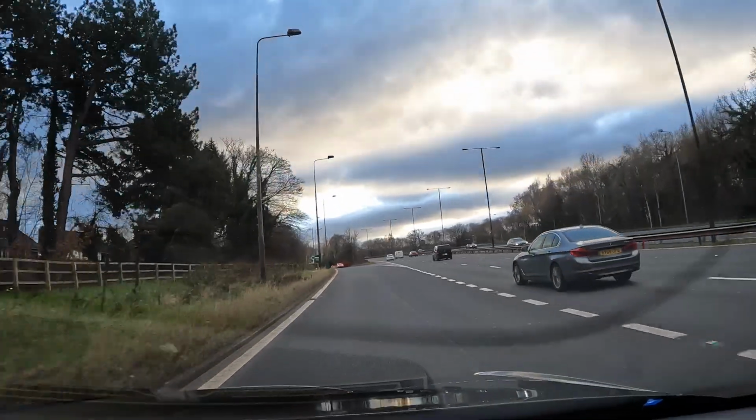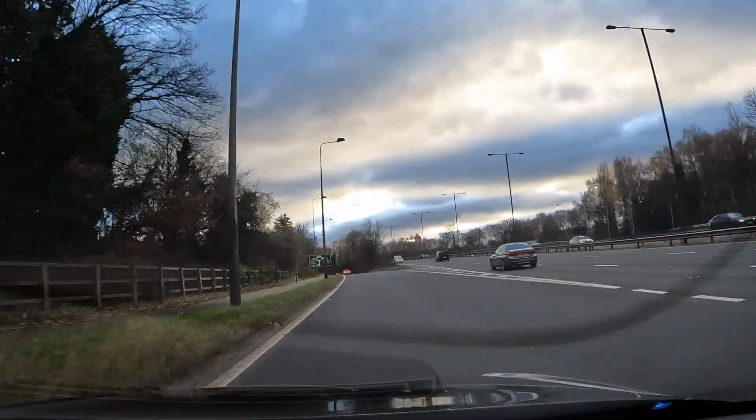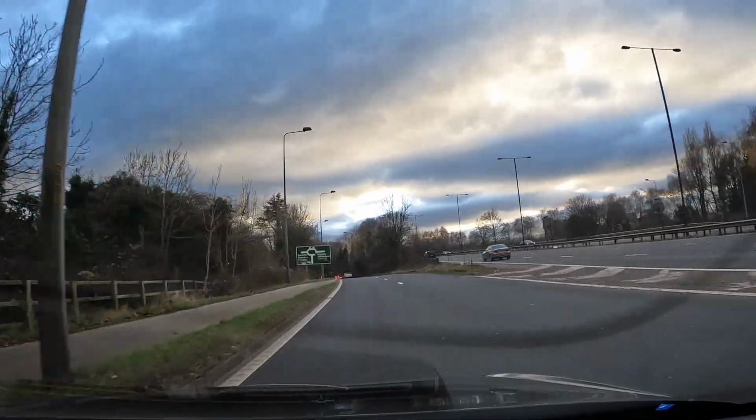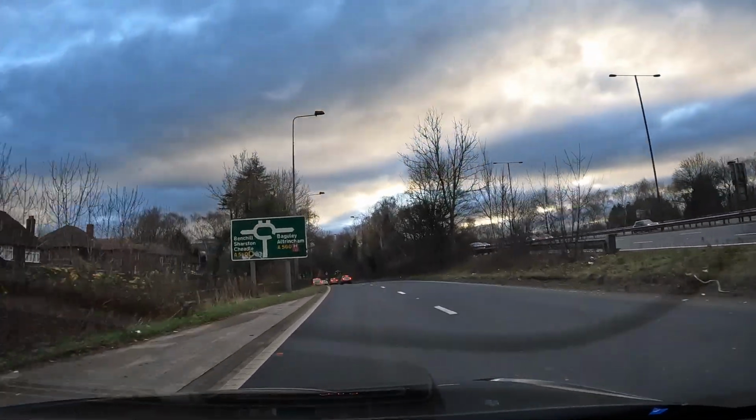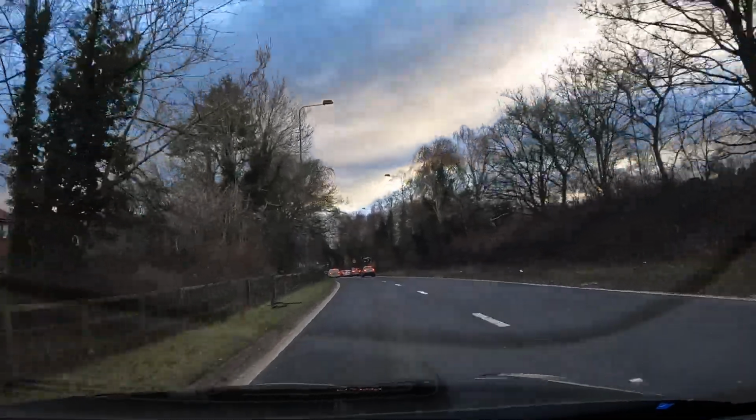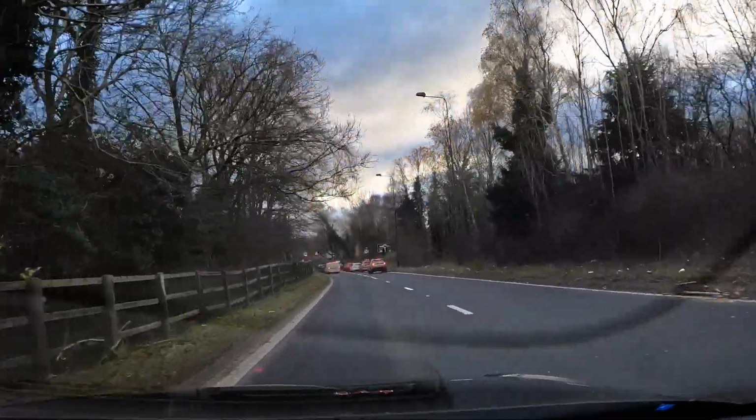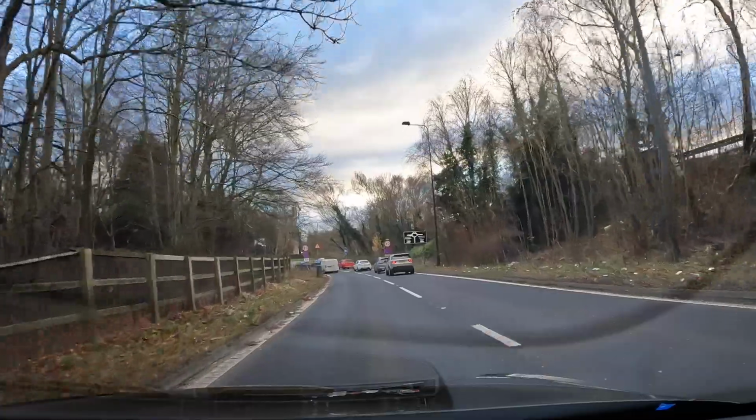So Satnav's asking me to go right, but I'm going to show you the new route they're using at the moment. So at this roundabout, we will be going left. Looking in the mirror, this goes up past the sign. So after 150 yards approximately, there'll be a roundabout, third exit.